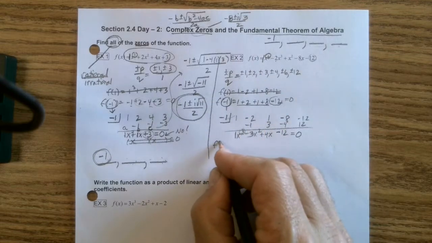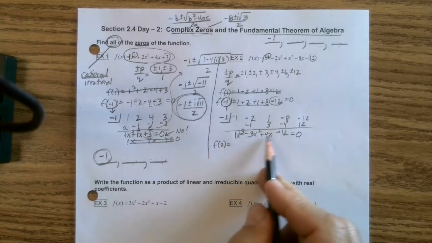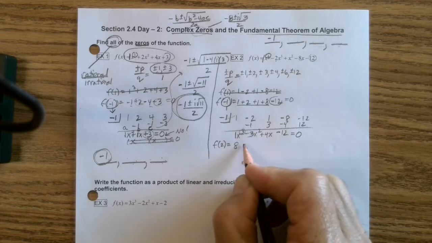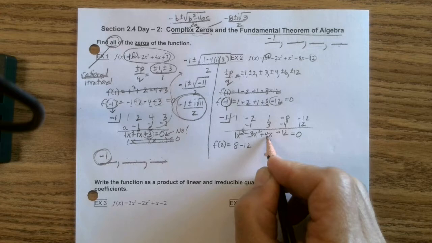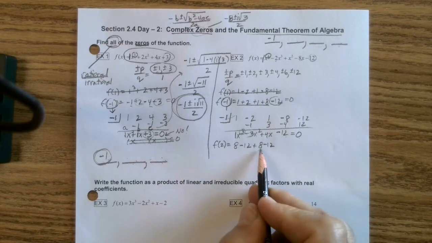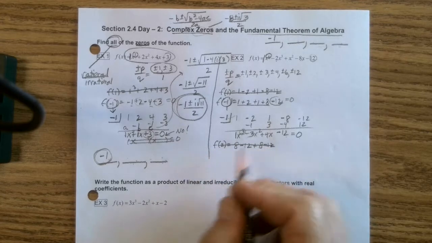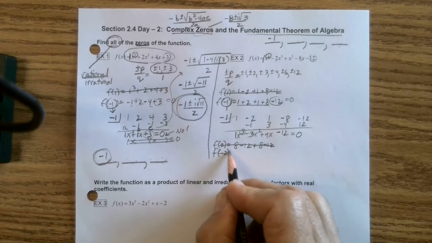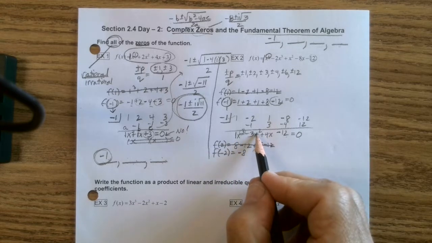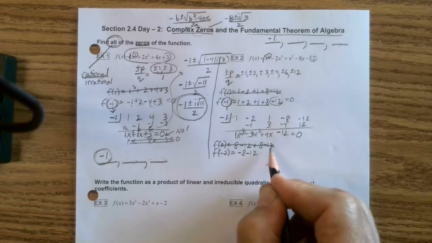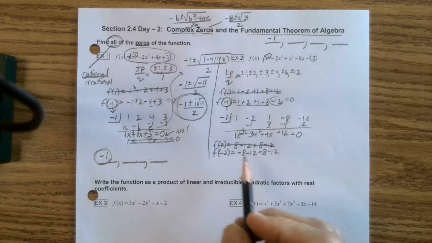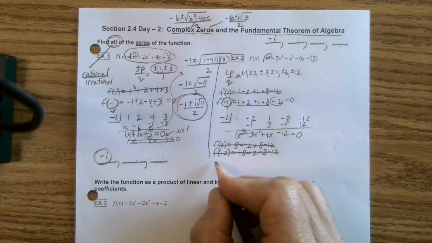Well, I've only went to 1 and negative 1 before I found one, so now I just got to keep going. So now I'm going to try, and I hope 2 works in this. So 2 cubed is 8. 2 squared is 4 times negative 3 is negative 12. 4 times 2 is 8. And then minus 12. Doesn't look like that works. Too many negatives. Let's try negative 2. Negative 2 cubed is negative 8. Negative 2 squared is 4 times negative 3 is negative 12. 4 times negative 2 is negative 8 minus 12. Those are all negatives. Obviously, it's not going to work.